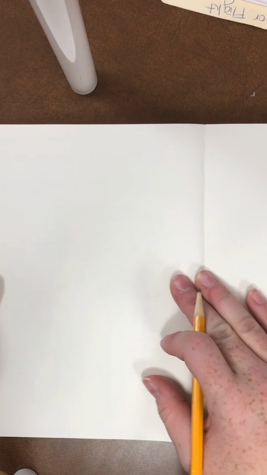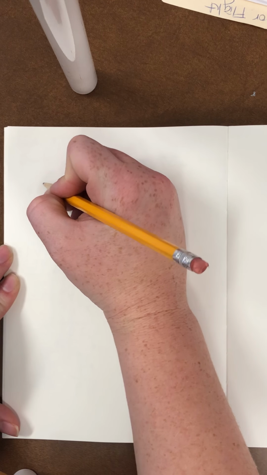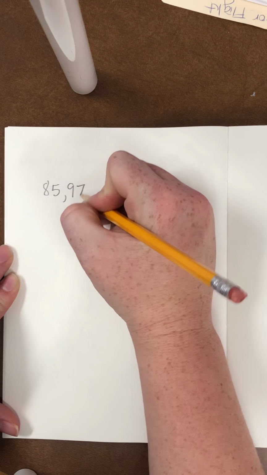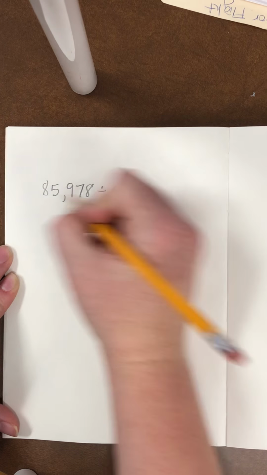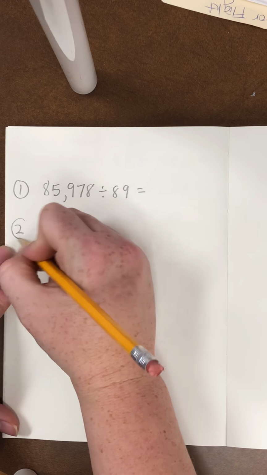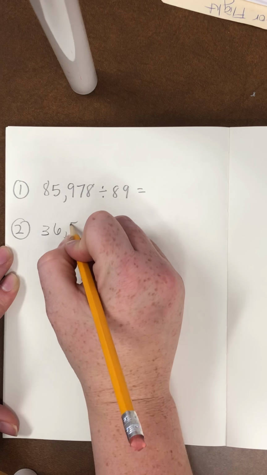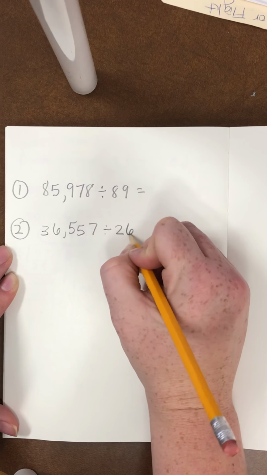All right, boys and girls, I'm going to have you try these 2 problems. 85,978 divided by 89. And your second problem will be 36,557 divided by 263.